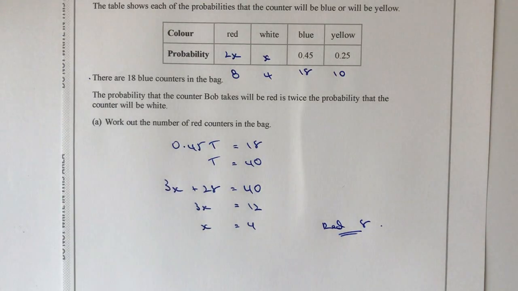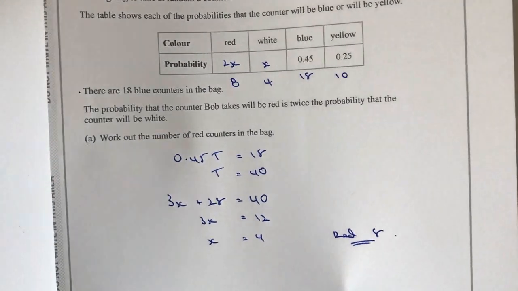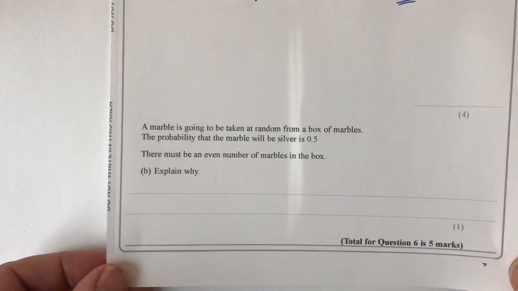Okay, so let's look at part B, the second part of this question. It says a marble is going to be taken at random from a box of marbles. The probability the marble will be silver is 0.5. There must be an even number of marbles in the box. It's one of those 1 mark throwaway questions that they usually have at the end of these sorts of exams.